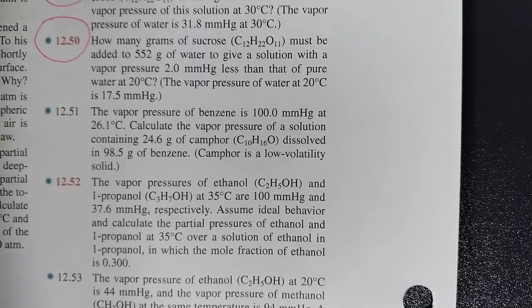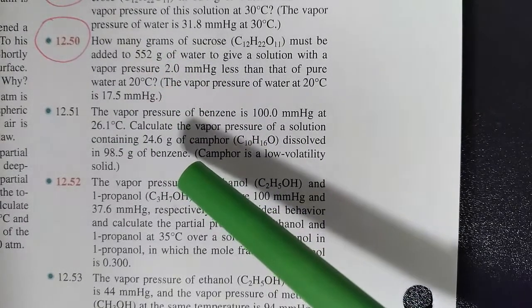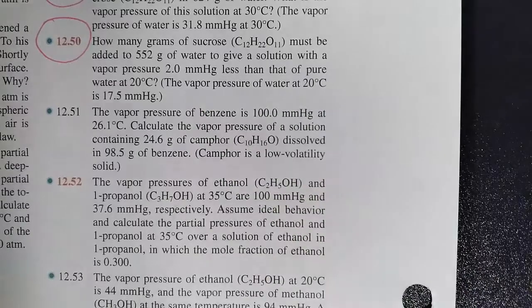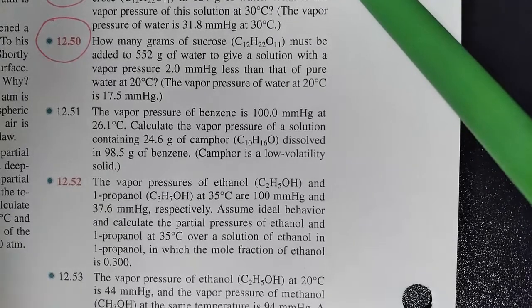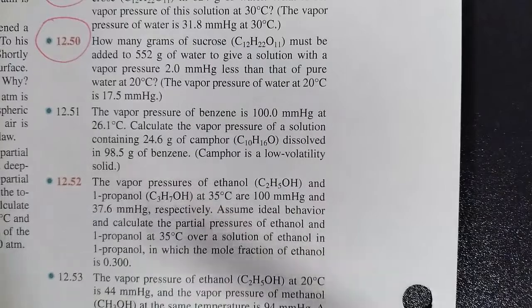In this problem, we will determine how many grams of sucrose are required to be added to our solvent of water to lower our vapor pressure. The vapor pressure of pure water at this temperature is 17.5 millimeters of mercury. They want to know how many grams of sucrose, the solute, you need to add to this amount of water to get the vapor pressure down.